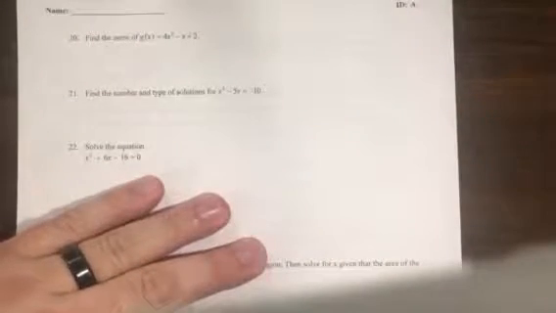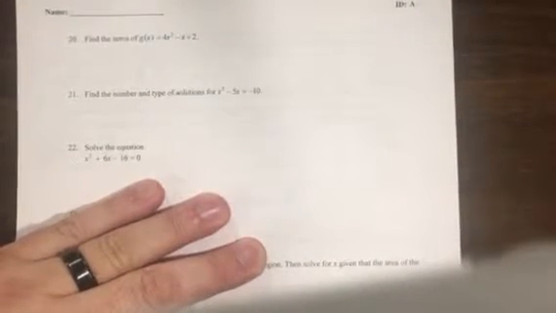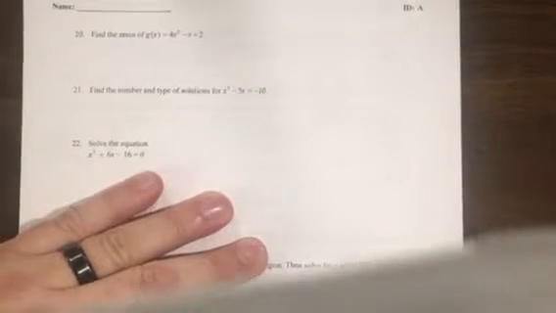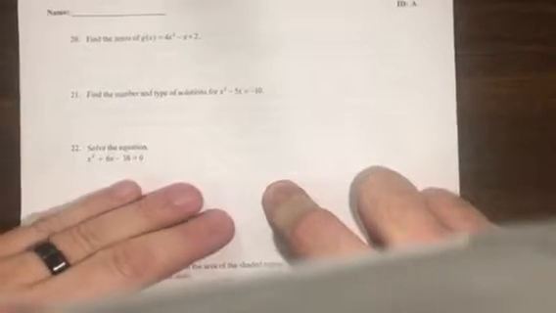Flip over a page. And this is our last page here. And we're going to look at number 20. Now, I can already tell you, I know that you guys may not be able to right away, but I'm able to tell that I'm going to have to use the quadratic.